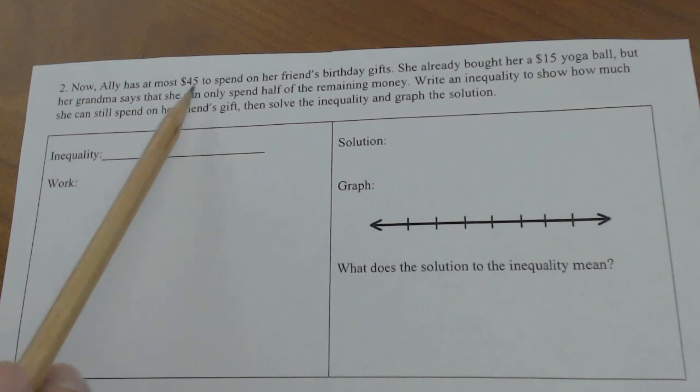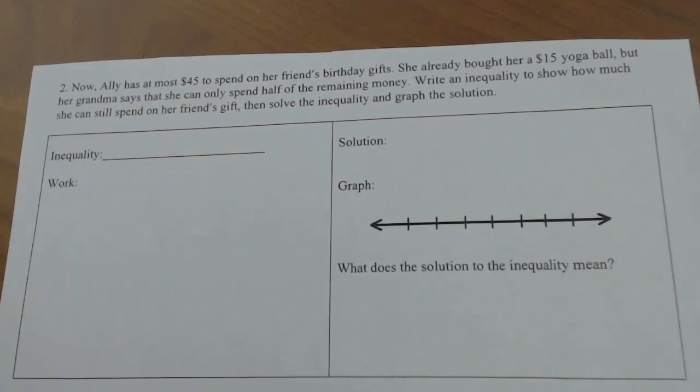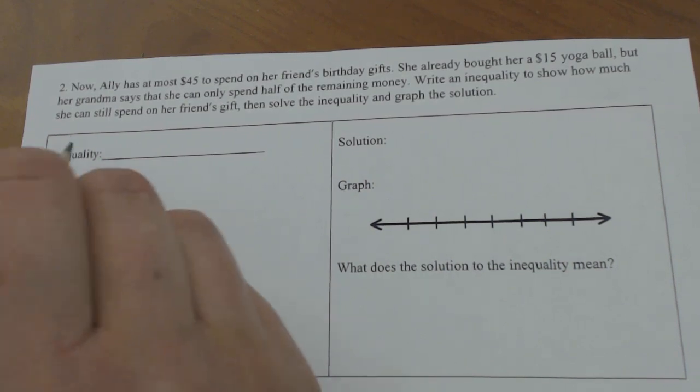Now Allie has at most $45 to spend on her friend's birthday gifts. She already bought her a $15 yoga ball, but her grandma says that she can only spend half of the remaining money. Write an inequality to show how much she can still spend on her friend's gift. Then solve the inequality and graph the solution. Let's reread, underline, and annotate.